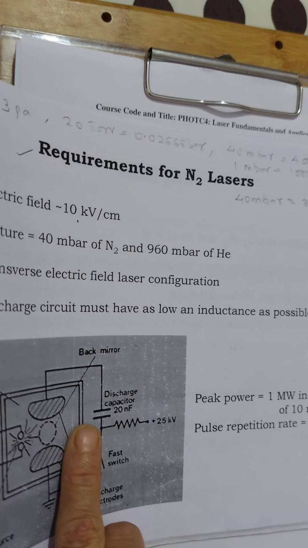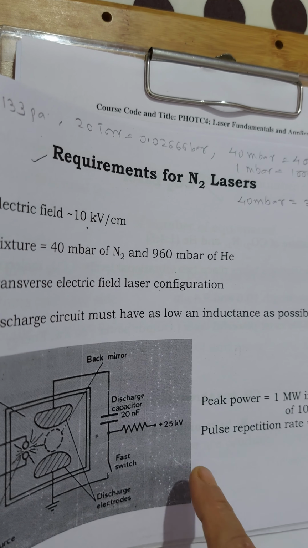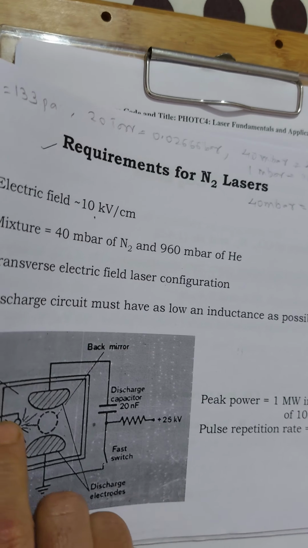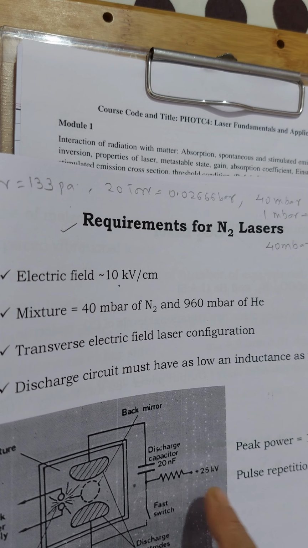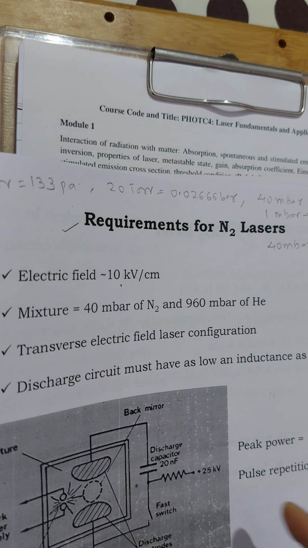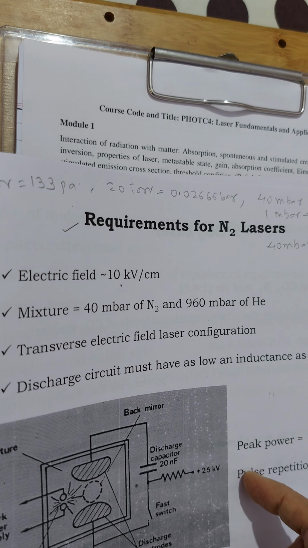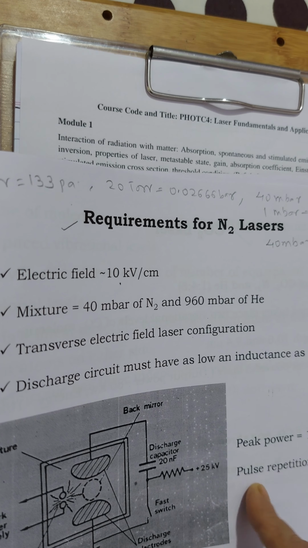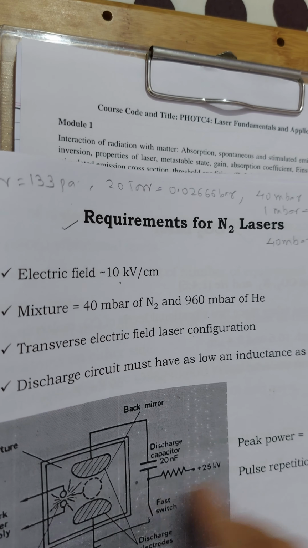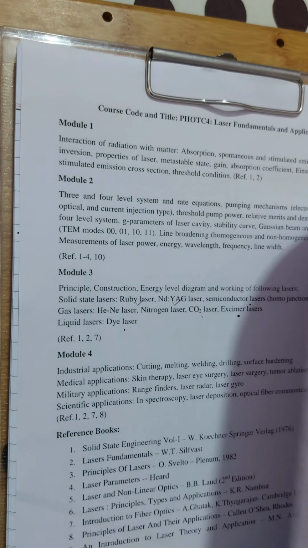What can we say about it? The attractive properties of this nitrogen laser that make it suitable for various types of investigation concern its short wavelength, very short wavelength, we have spoken about it earlier also.